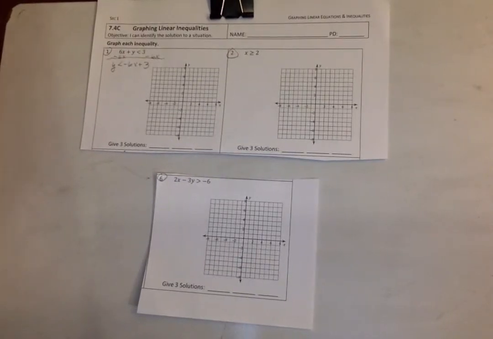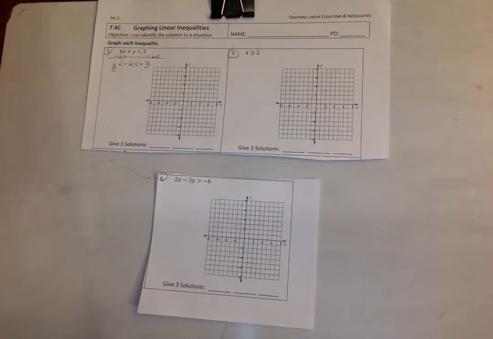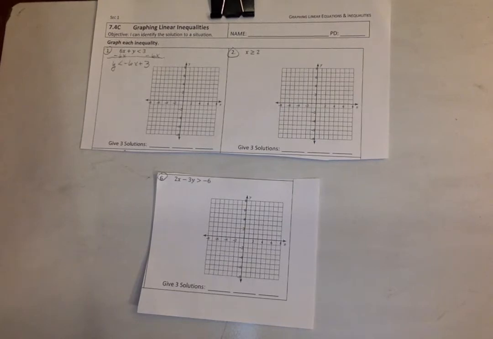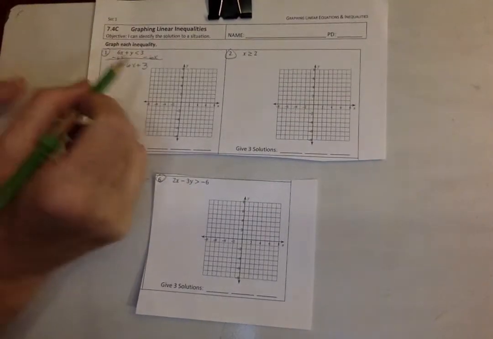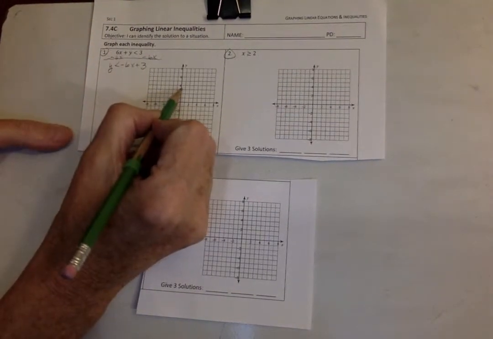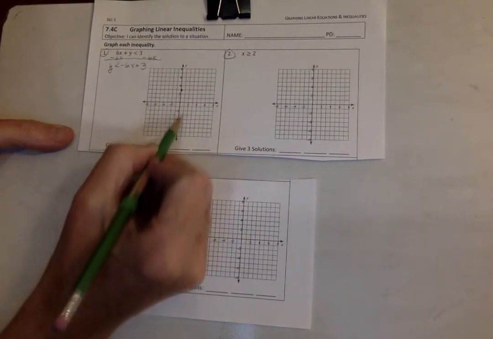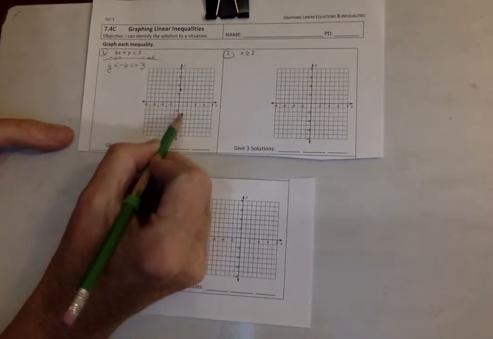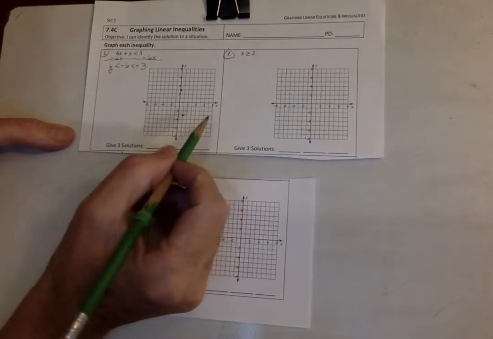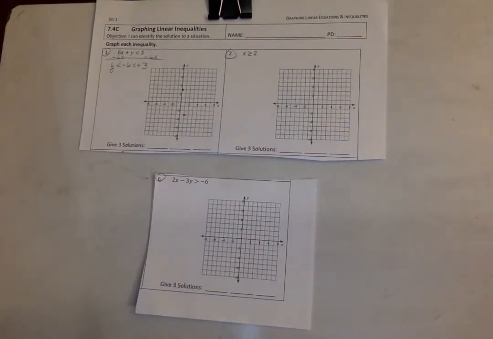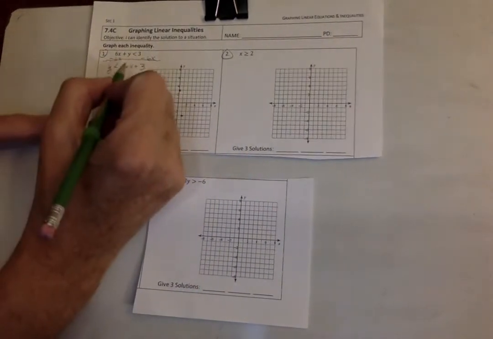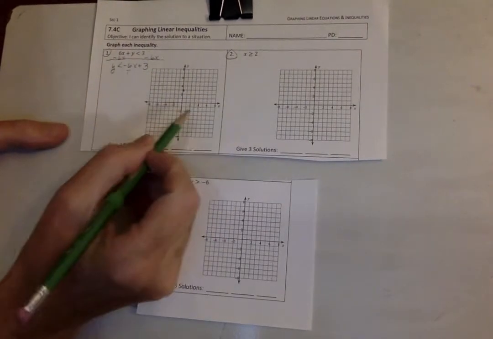Now I subtracted 6x, but I did not divide by a negative, so I do not switch the sign. Next, I'm going to draw my line, y equals negative 6x plus 3. So I start at positive 3, and I can go down 6 and over 1. Negative means I'm going to be going to the right. So that's going to be a pretty steep angle. So it's negative 6 over 1.